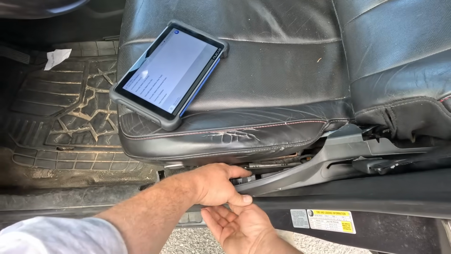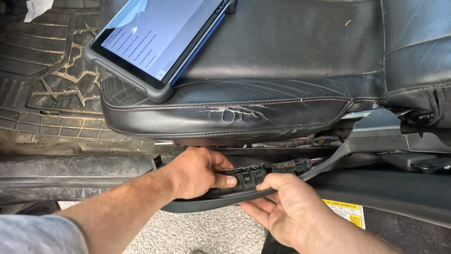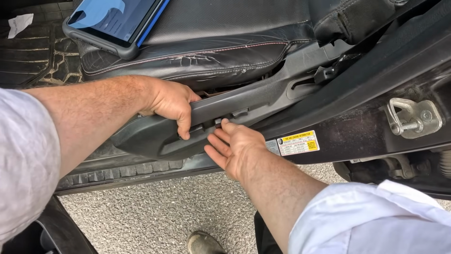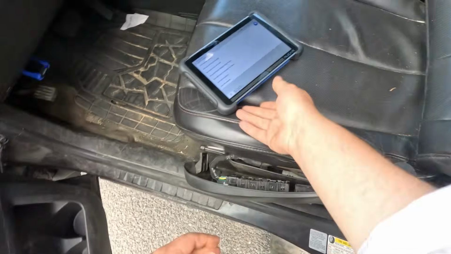It's not the button. This part works. That works. It's probably maybe the actual switch. It's not stuck, but... Alright, we'll look at that after.